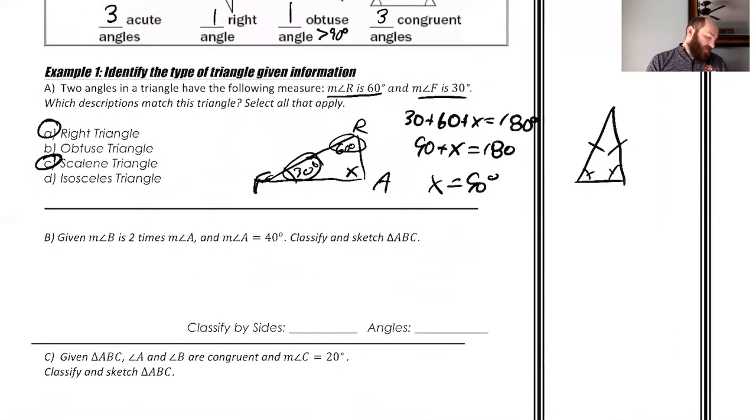All right, given measure of angle B is 2 times measure of angle A, and measure of angle A equals 40 degrees. Classify and sketch triangle ABC. All right, so we got triangle ABC. It doesn't really matter how I draw it. I kind of drew it as an equilateral, but it's fine. So we got ABC. Angle A is 40 degrees, and measure of angle B is 2 times measure of angle A. So 2 times 40 is going to give me 80 degrees.